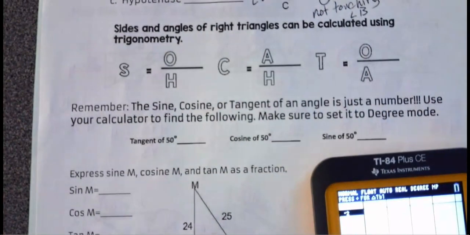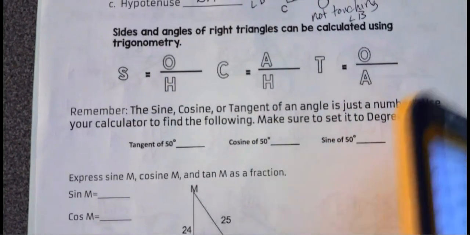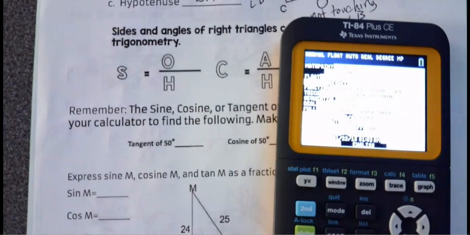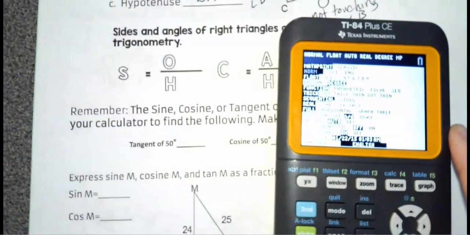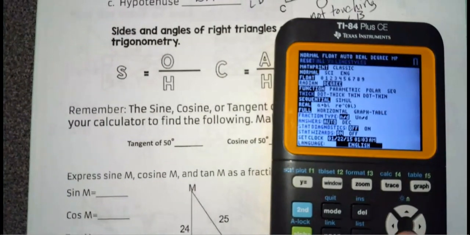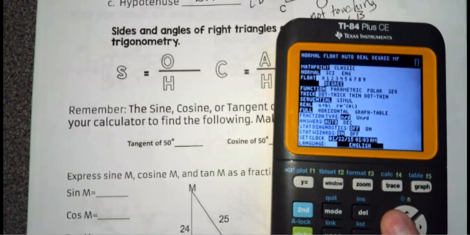And then what we're going to do now is I want you to take your calculator and do this with me, because if you don't have it in degree mode, it's going to be wrong. You're going to click mode on your calculator and find this screen right here. Then go down and see if radian is highlighted.